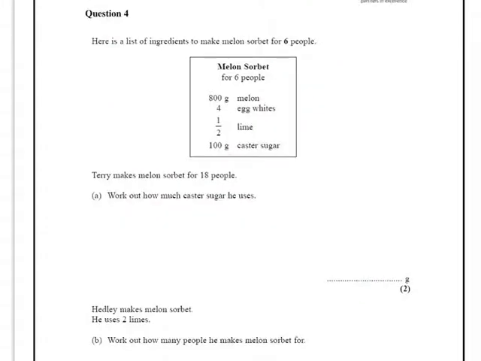Okay, so here we have a recipes question. The recipe is obviously for 6 people. It's a melon sorbet for 6 people, and Terry wants to make the sorbet for 18 people. So we need to work out what the mapping is to go from 6 to 18. What calculation do we do to go from 6 to 18?